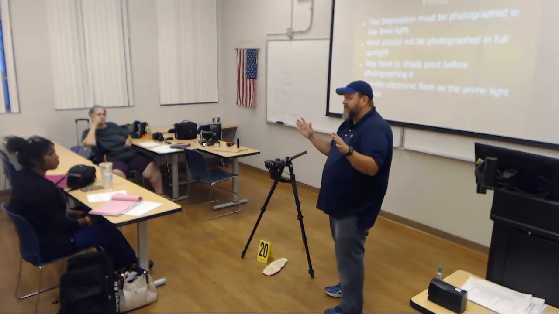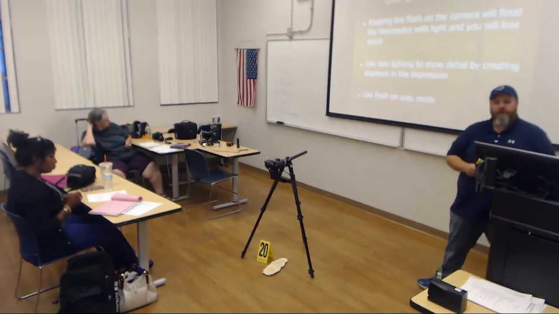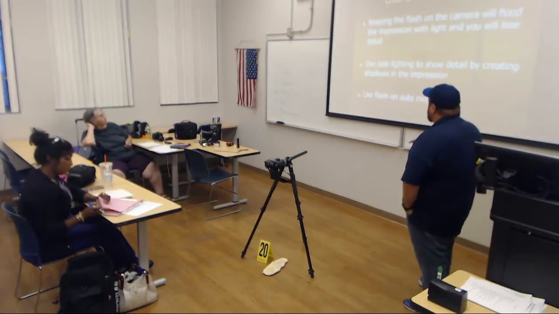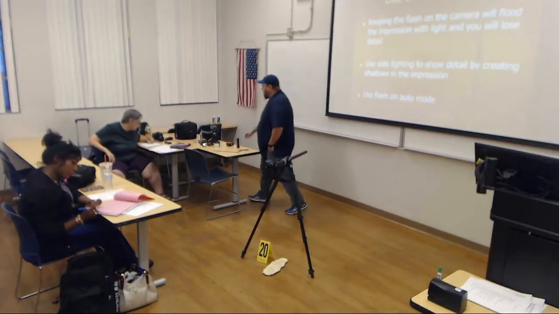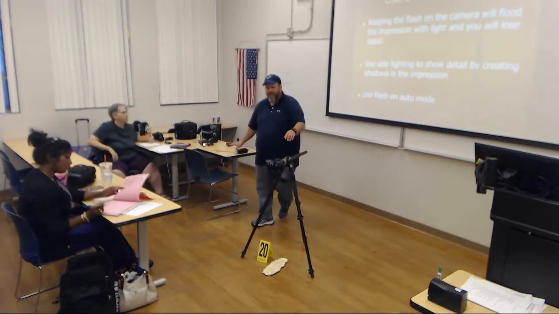F8 or f11 is going to be totally fine. Okay, all right, so use off-camera flash. So we are going to use our flash. Are we going to use the little built-in flash on top of the camera?